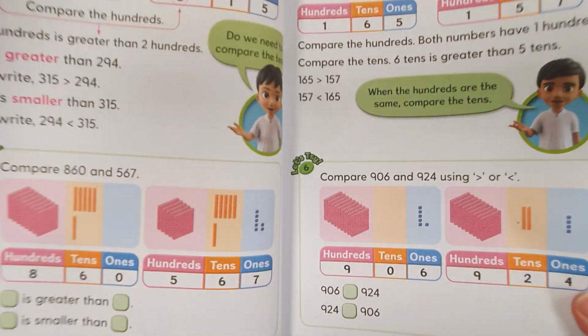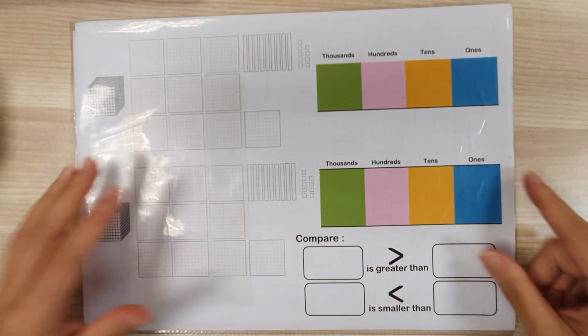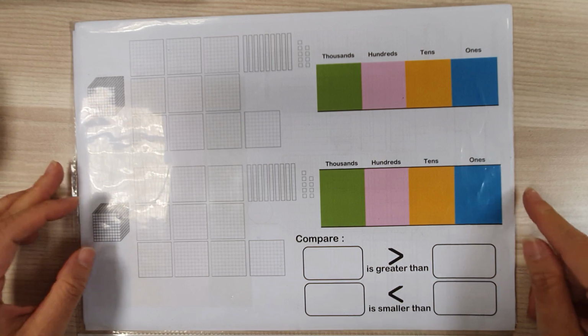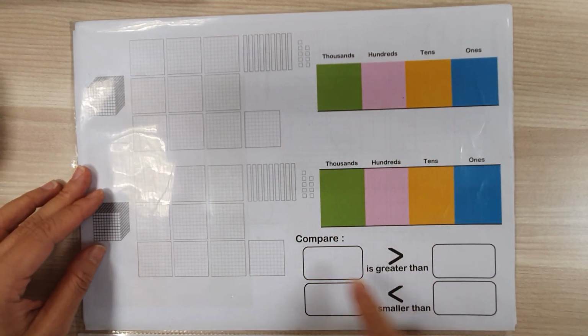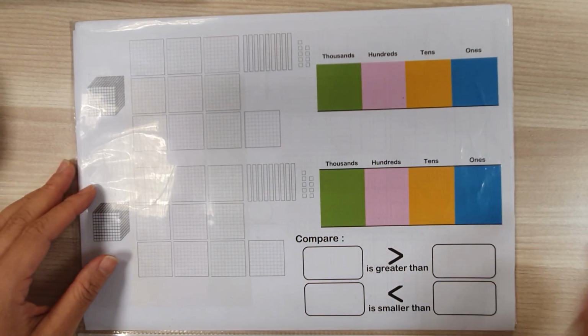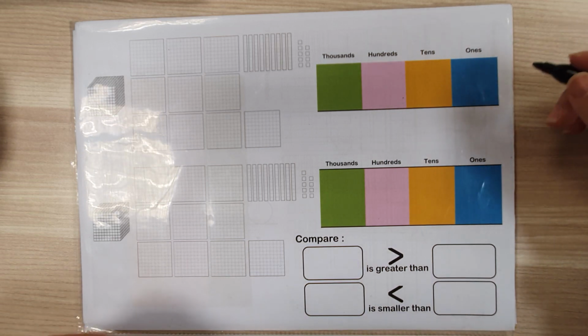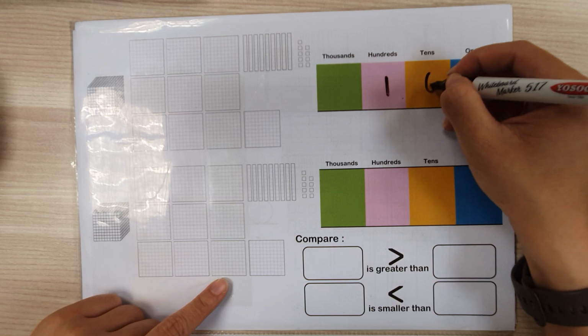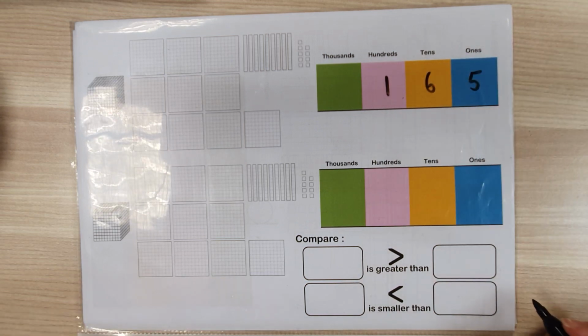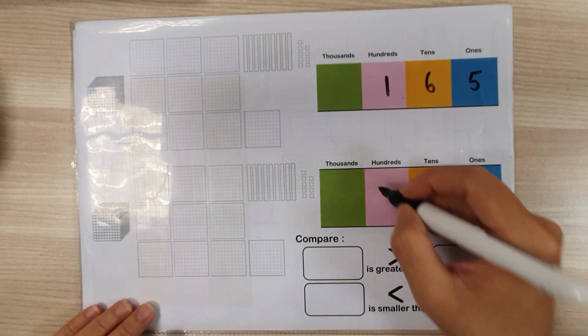I'm going to use some examples from here. First of all, you can choose to write down two numbers. For example, let's go with 165. That's 100, 6 tens and 5 ones, and 157.